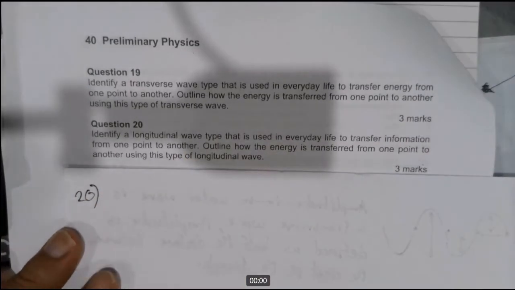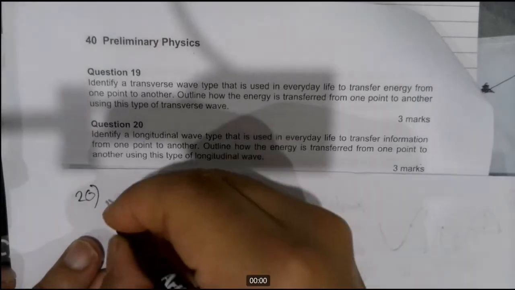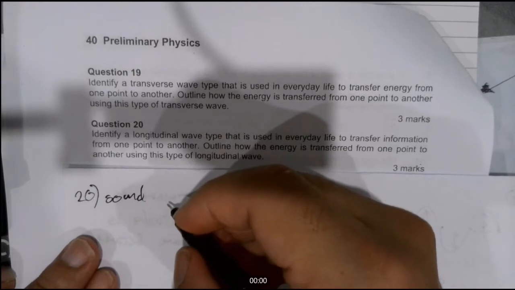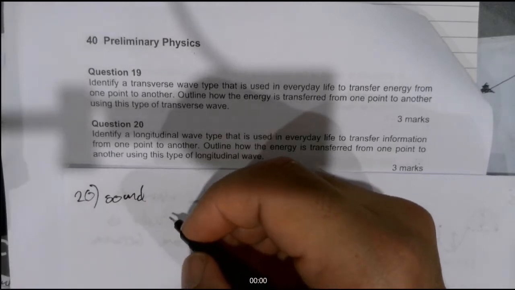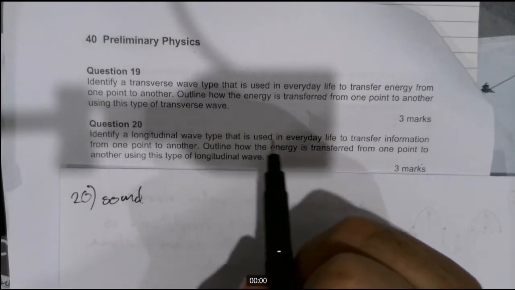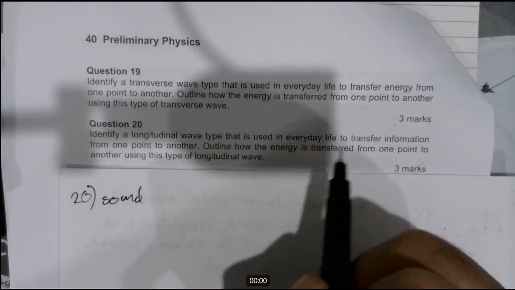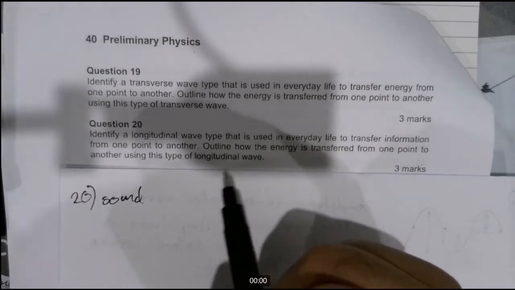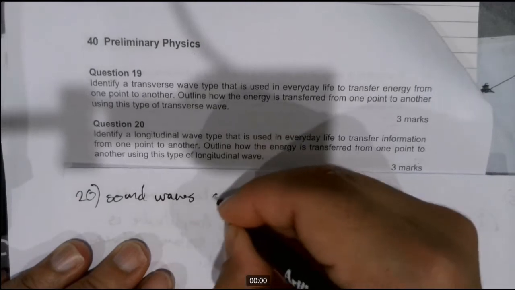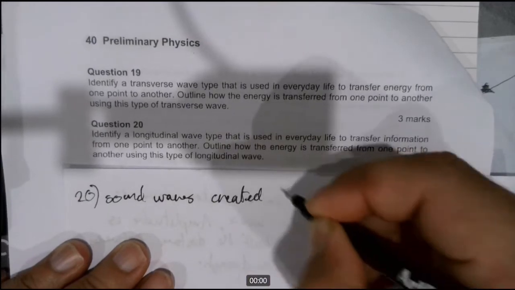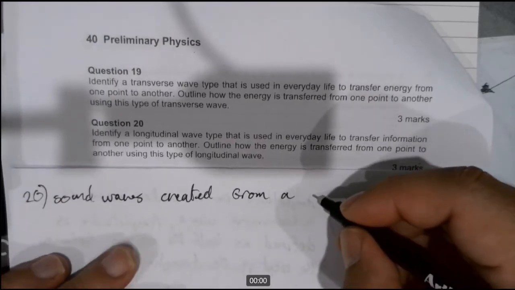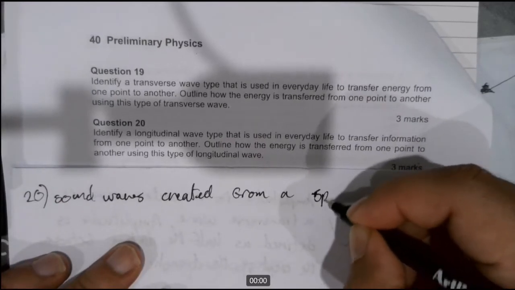Okay, the better known one is a sound wave. So we're continuing with sound waves for longitudinal waves. And we're talking about information from one point to another. So sound waves created from a speaker.